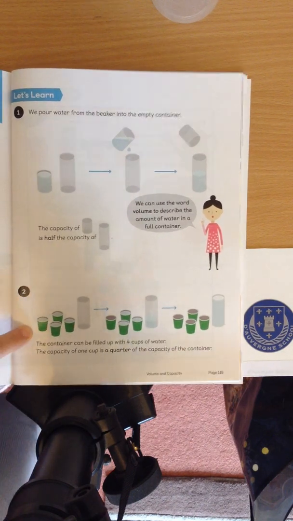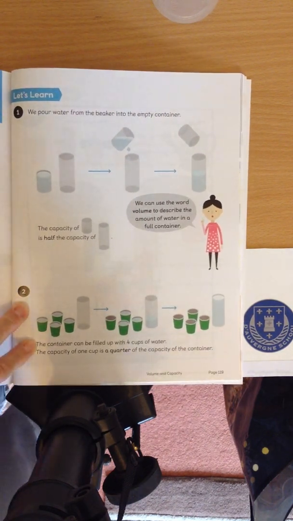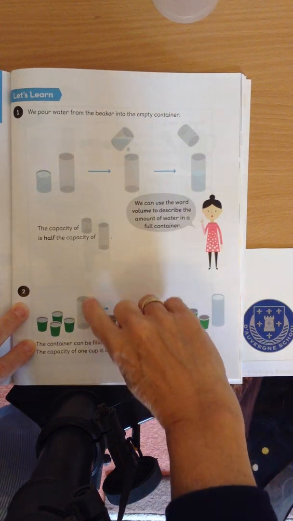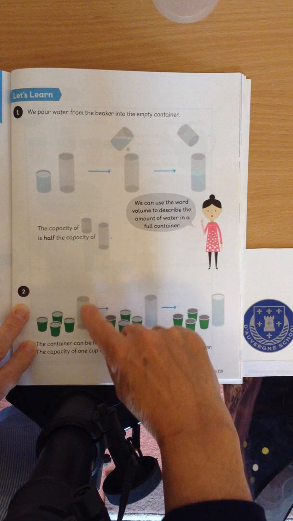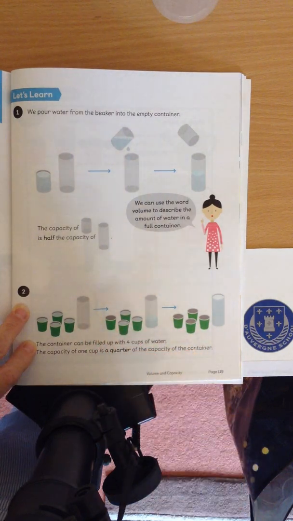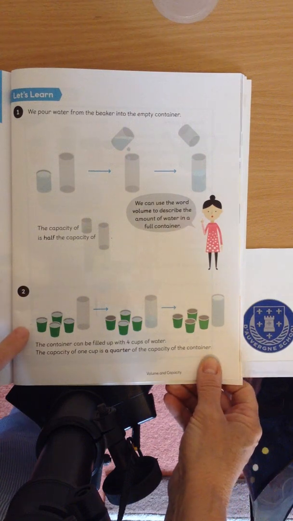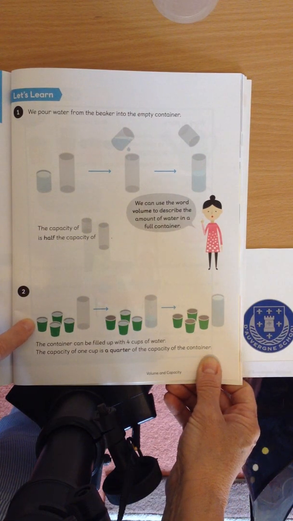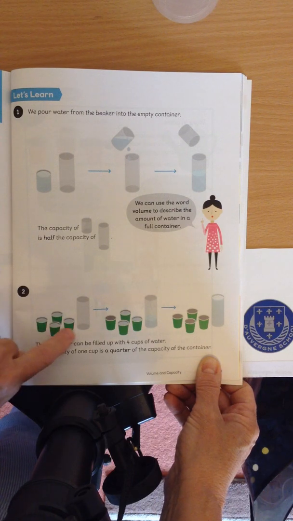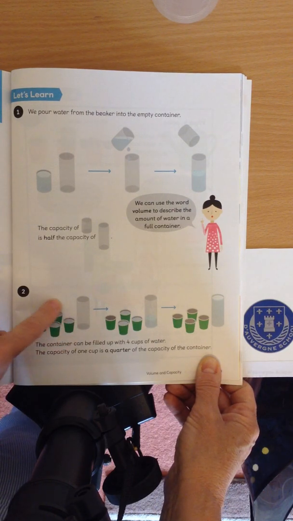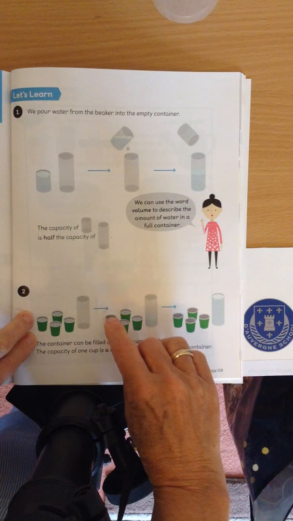Let's have a look at the second one. Number 2. We have container F and we want to know which container can hold a quarter as much water. So we've got the little green cup and we filled it up 1, 2, 3, 4 times because 4 quarters make a whole. We pour 1 in.